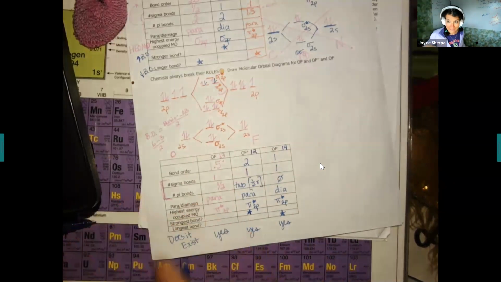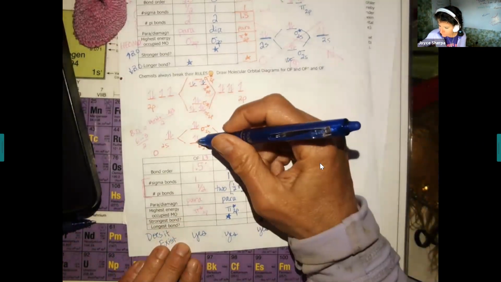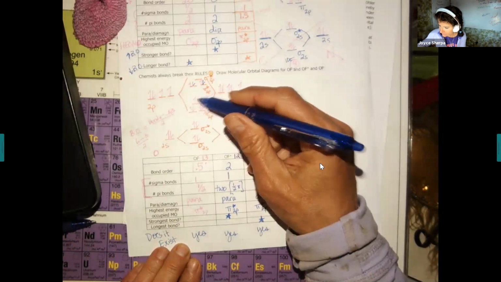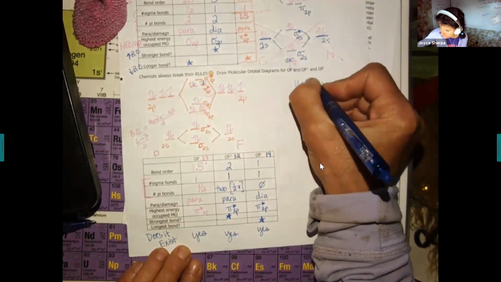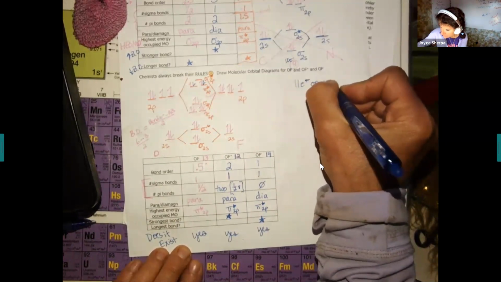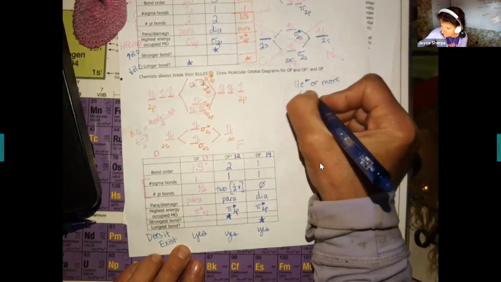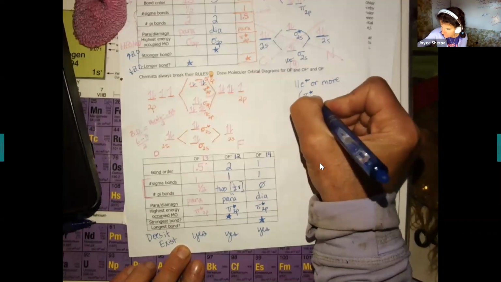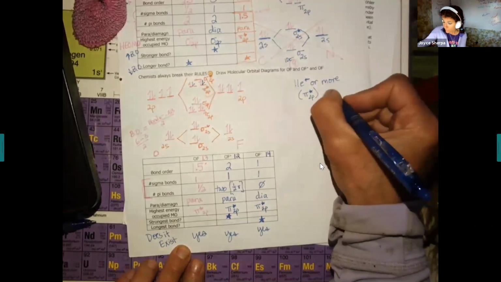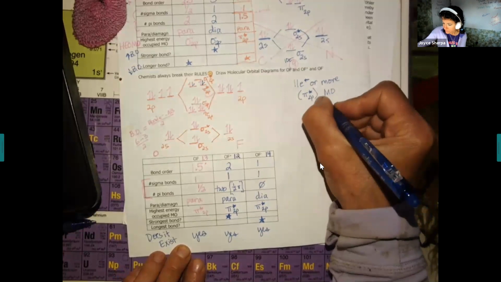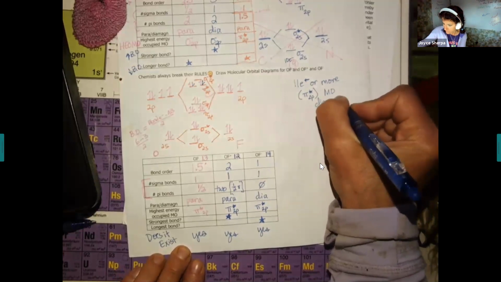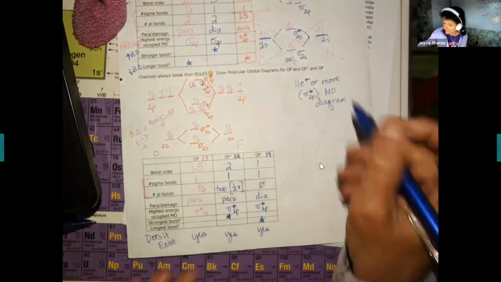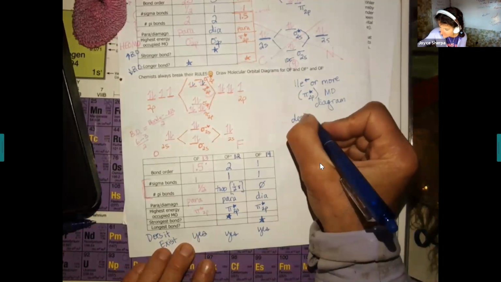You'll get everything right. But there is one more question, and it is, once you start, what do we have? 2, 4, 6, 8, 10. So when you get to 11 electrons or more, that means you're in the pi star 2p. The MO diagram changes, and it is because it destabilizes the pi's.